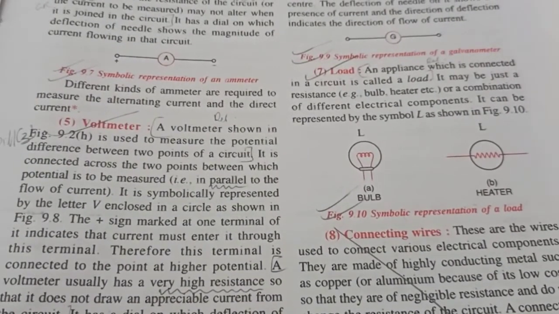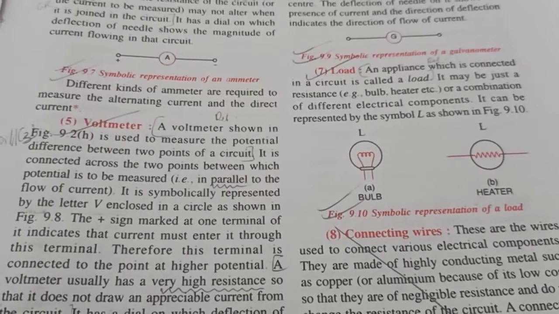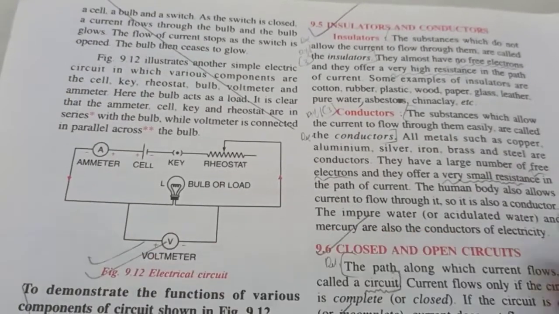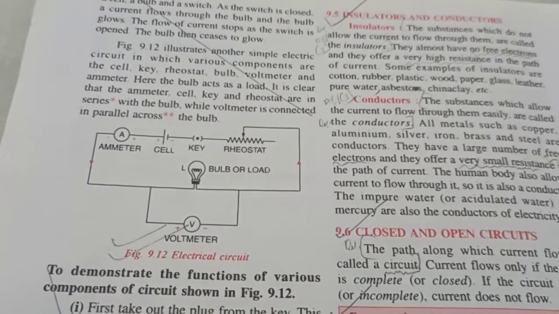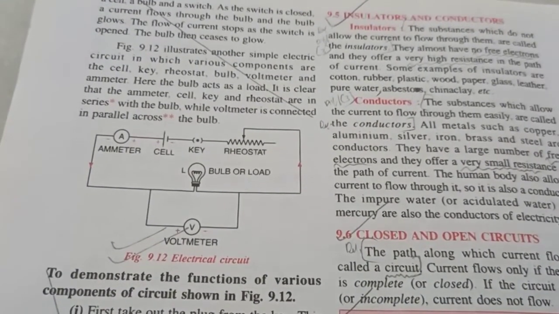As I told you, more the potential difference, more is the current flowing through a circuit. It will measure the potential difference in a unit called volt. More about potential difference in section B. This diagram is also double ticked, so you have to practice this. This is a complete diagram showing all the parts.